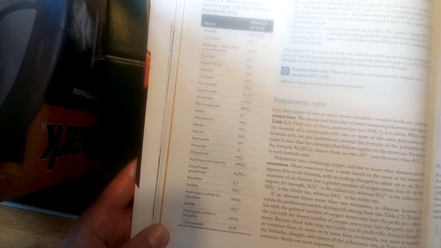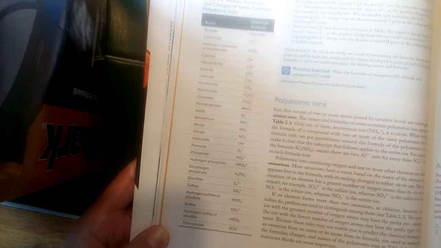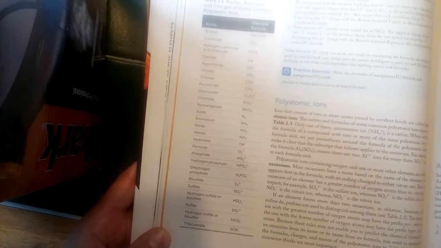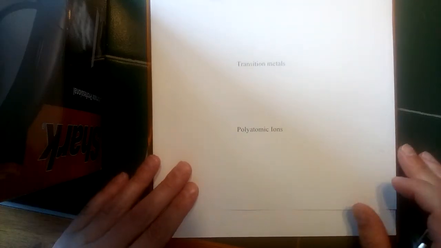I posted a similar list as a PDF file on the Moodle page. It might be a little more convenient because you can print that one out and just have it as one page while you're practicing. But you can get an idea of the polyatomic ions you are supposed to be aware of from the textbook. And what I'm going to do here is go through a few examples.